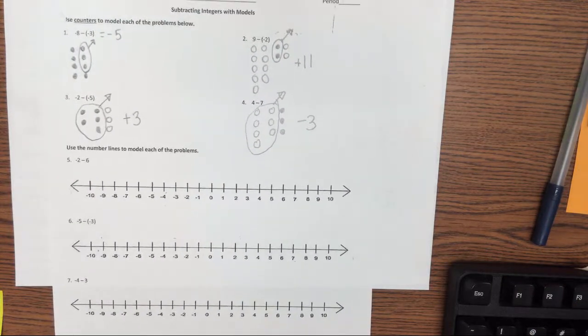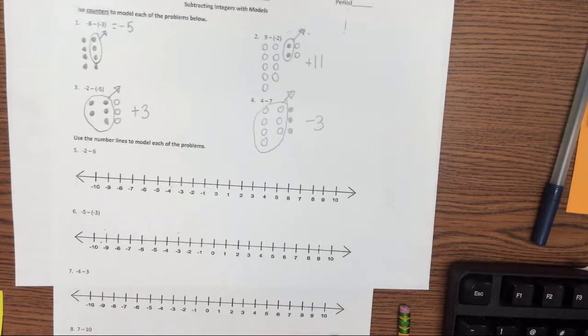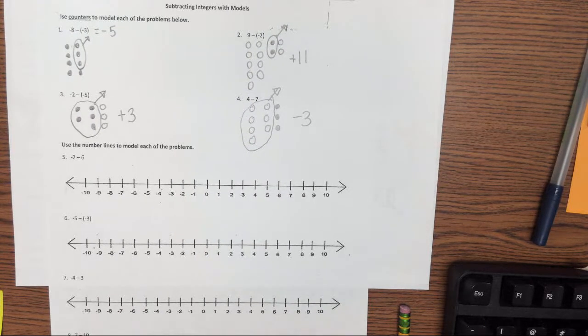Okay, so that's how we subtract using our 2-color counters. I'm going to go ahead and make another video on how to use these number lines down here. So don't forget to watch the second part.